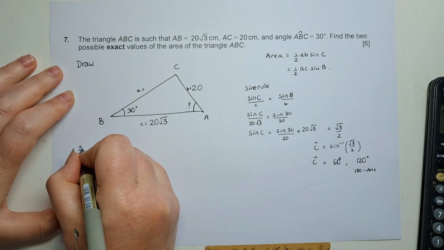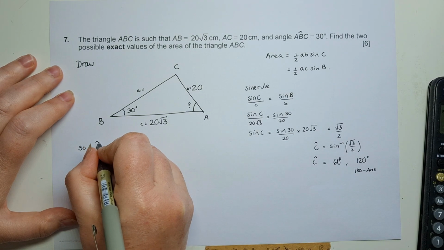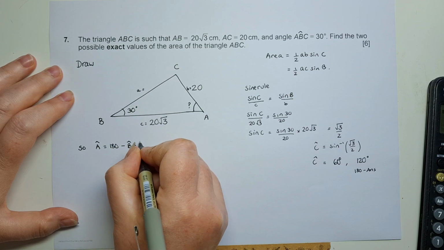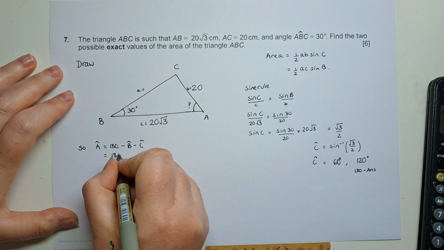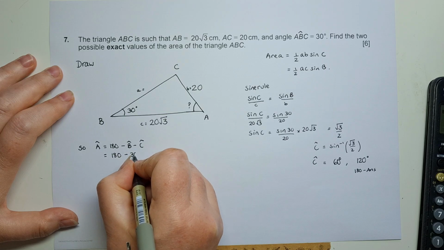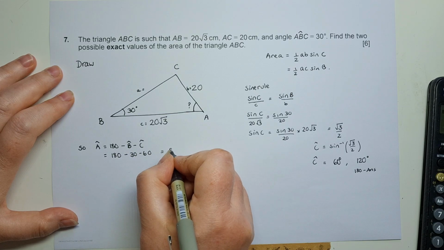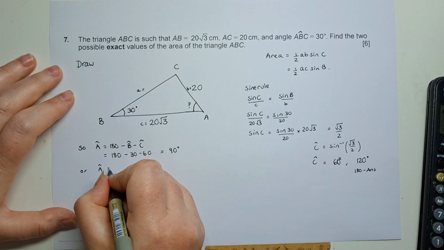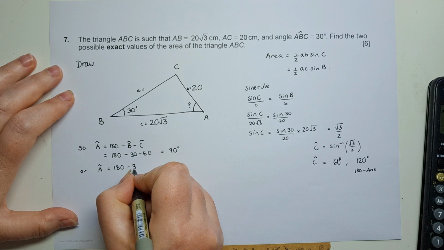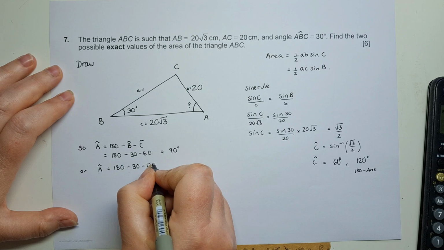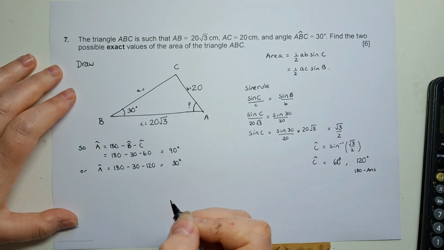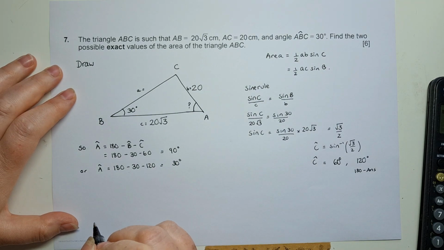So that means corner A is 180 minus corner B minus corner C. So it's either 180 minus 30 minus 60, which comes out as 90, or it's 180 minus 30 minus 120, which comes out as 30. So A is either 90 or 30.